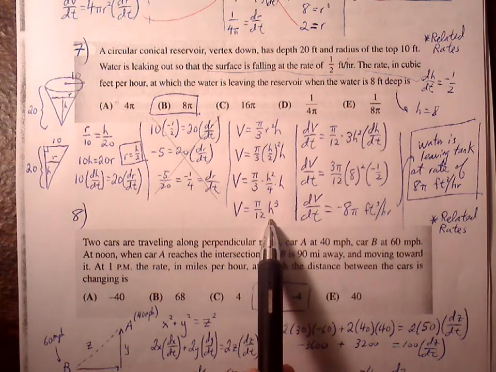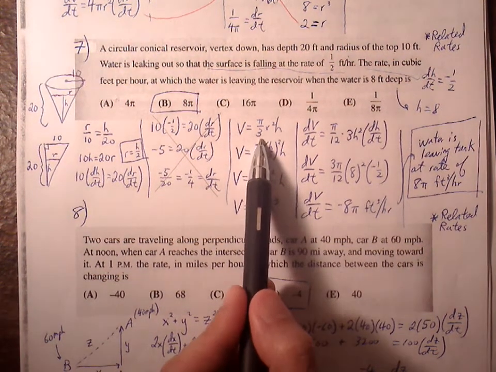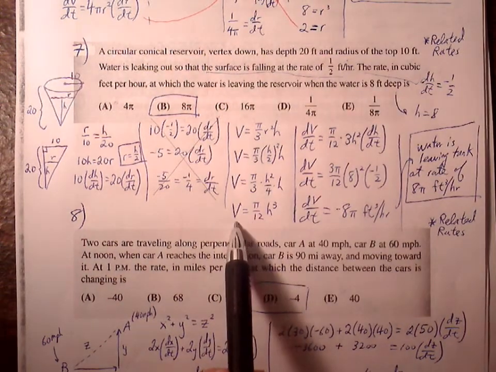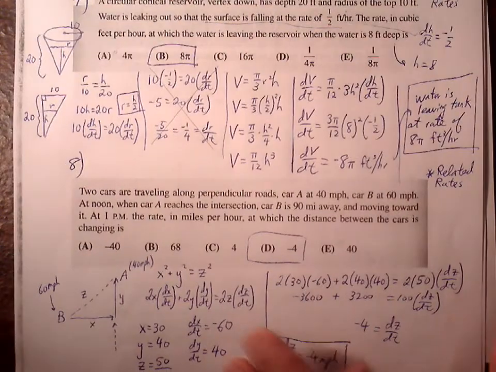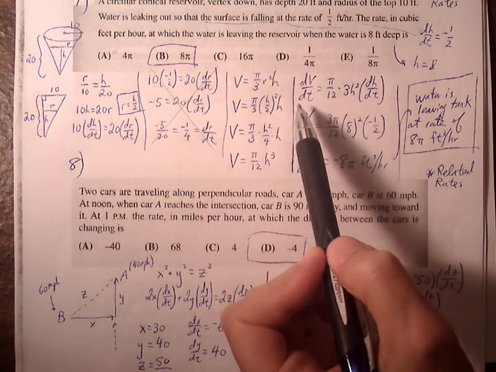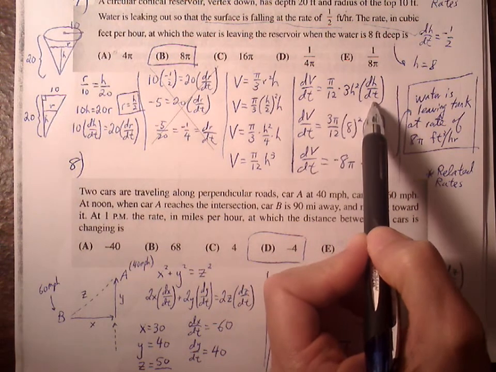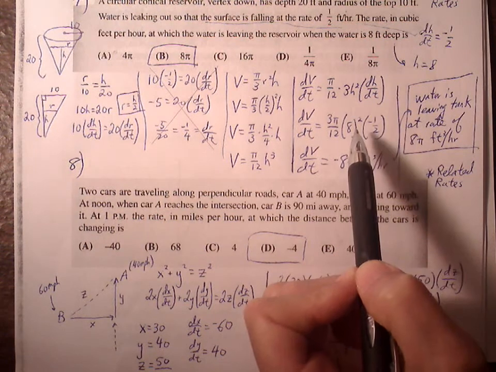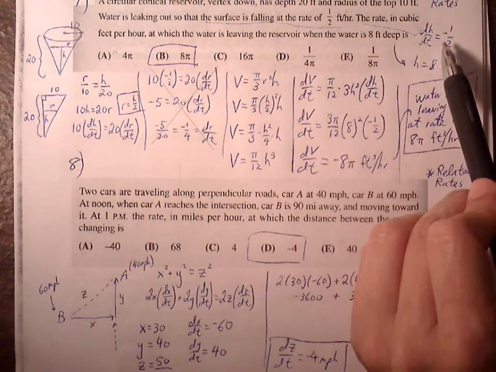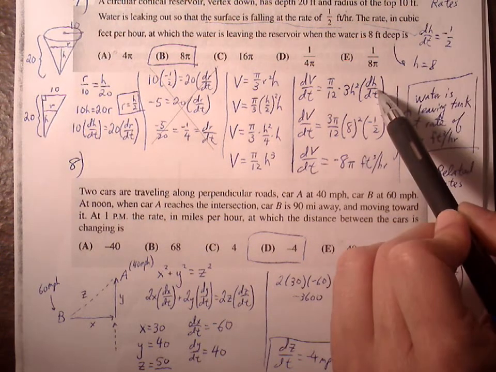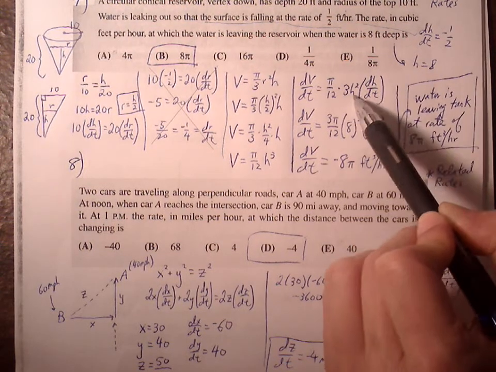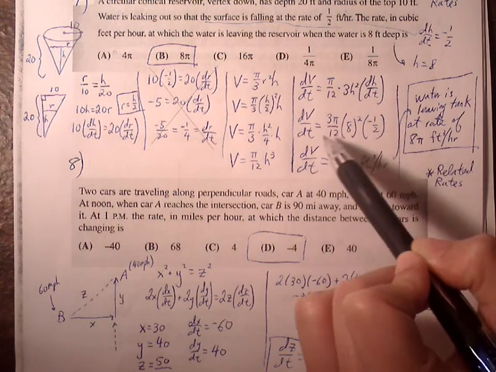So now we're ready to find the derivative. Now we're down to 2 variables rather than the 3 that we started with. Every variable gets affected by time. V becomes dV/dt. Pi/12 is going to stay. h³ becomes 3h² dH/dt. And now we can plug in the information that we've gathered. dH/dt is -1/2, so that plugs in. h is 8, so that plugs in as well. And we multiply and clean this up.